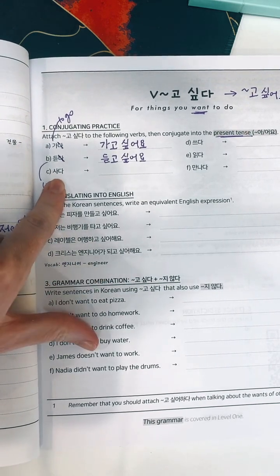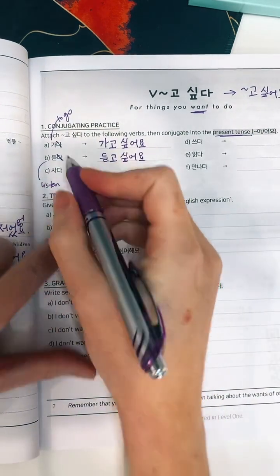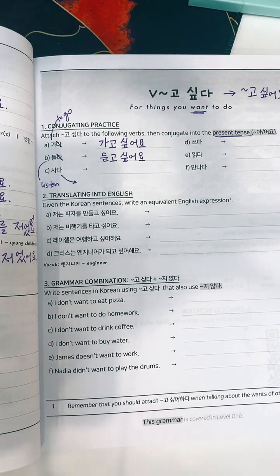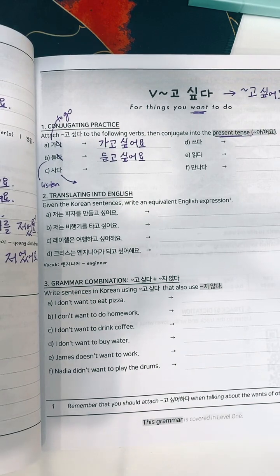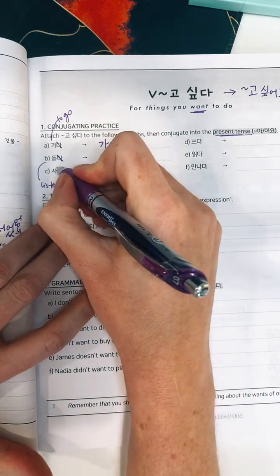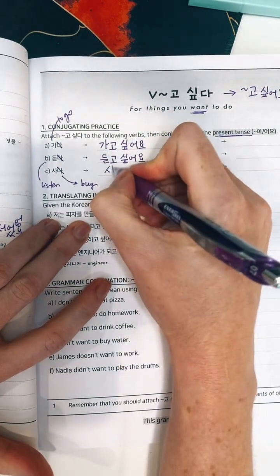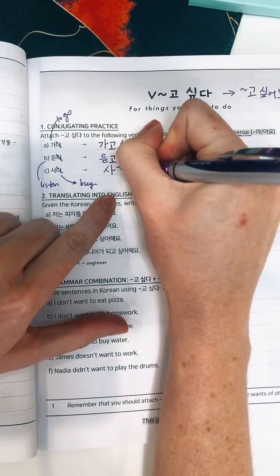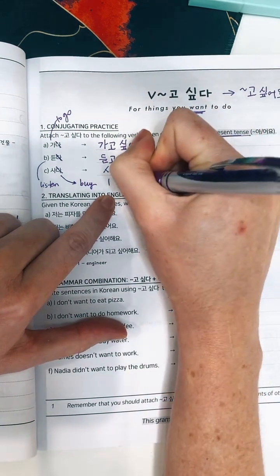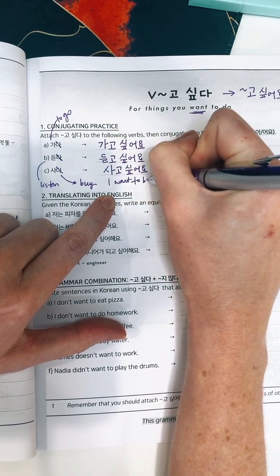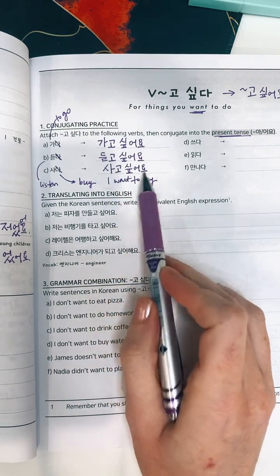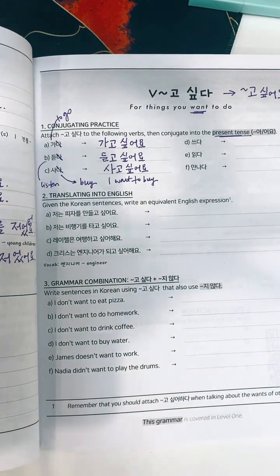Let's do this one. 사다. Does anyone know what this verb means in Korean? 사다. Have a guess if you recognize it. B, yeah, perfect. It means to buy. So, first things first, we take away 다. We're left with 사. And now we add 고 싶어요. This means I want to buy something. We don't know what they want to buy, but 사고 싶어요 means I want to buy something.